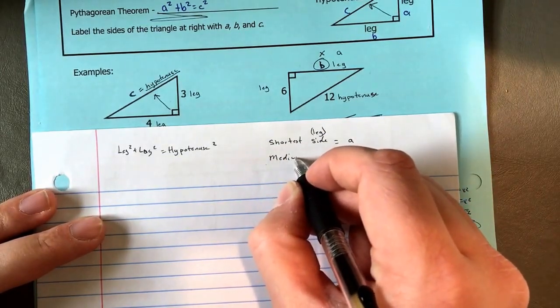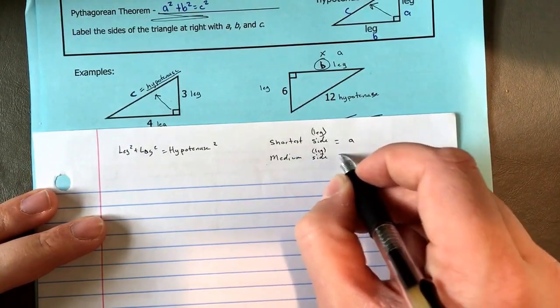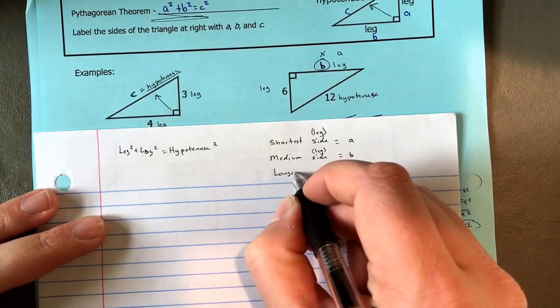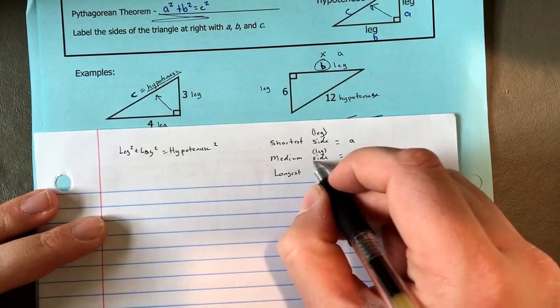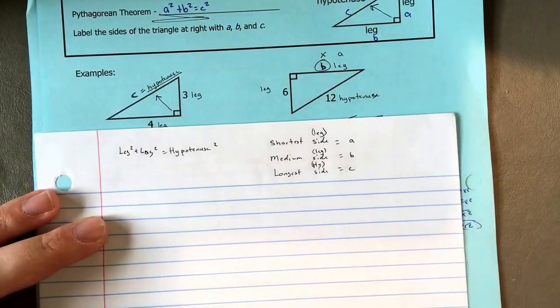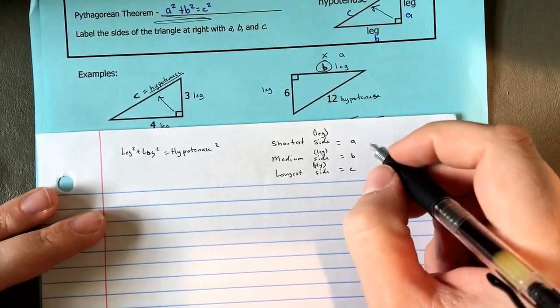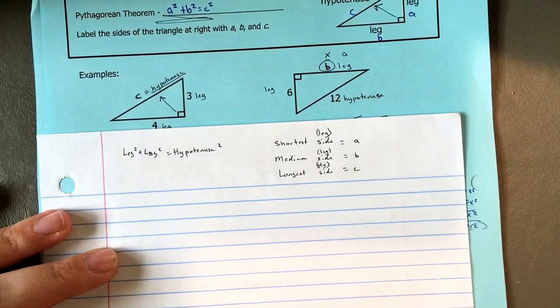The medium side, once again a leg, is b, and the longest side, or hypotenuse, equals c. This is the way I usually like to think about it. It doesn't necessarily matter, but this is the way I like to think about it.